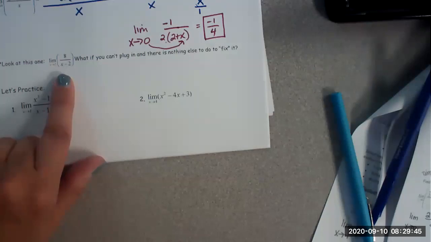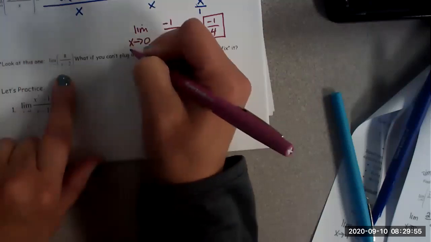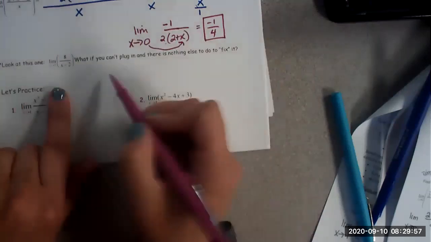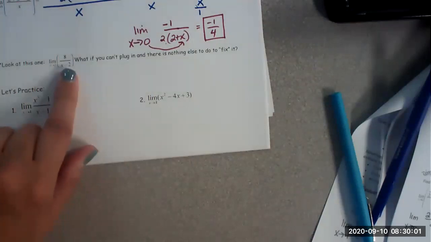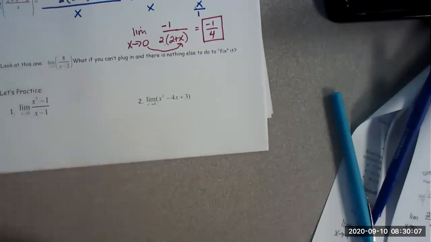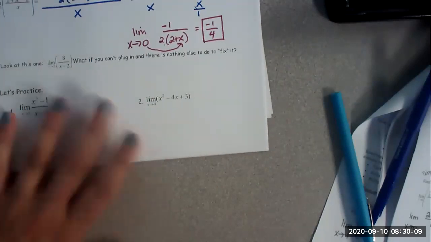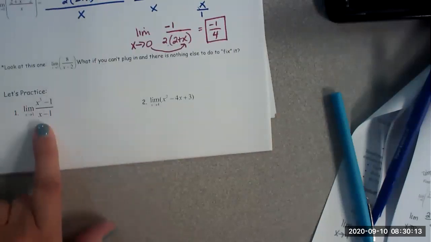If nothing else happens, then that must mean that this is an asymptote and we can't actually find the limit this way, okay? There's nothing else that you can do. You just have to stop right there. And we will learn how to do those once we have to graph that, okay? So we can't do anything with that, all right? You can't fix it. All right, so we're gonna go through and do a few of these.